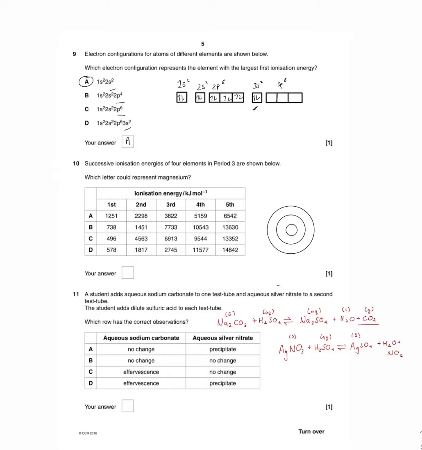Question number 10 says successive ionization energies of 4 elements in period 3 are shown below. Which letter could represent magnesium? Right, magnesium has 12 electrons in total. And so 1, 2, 3, 4, 5, 6, 7, 8, 9, 10, 11, and 12. So after 2 electrons, you should see a larger jump because you're moving to a smaller radius and it's closer to the nucleus, so there's more of a pull. And so between 2 and 3, the greatest jump is obviously B. So the answer is B.